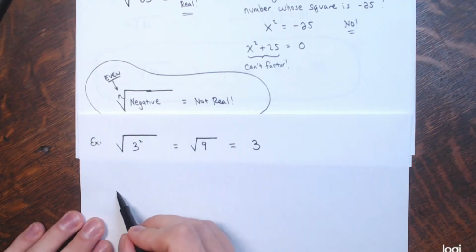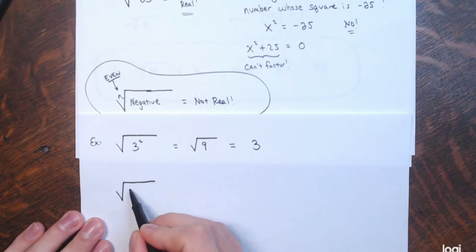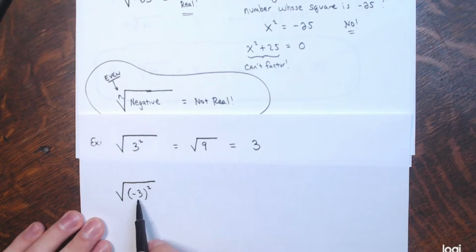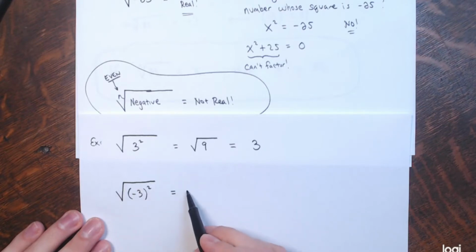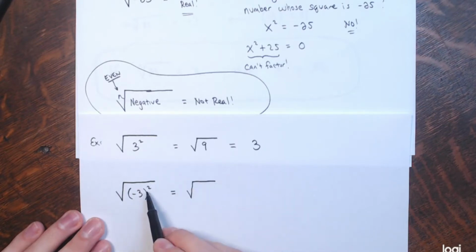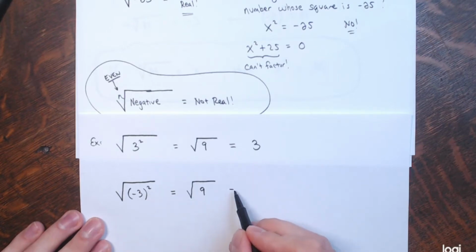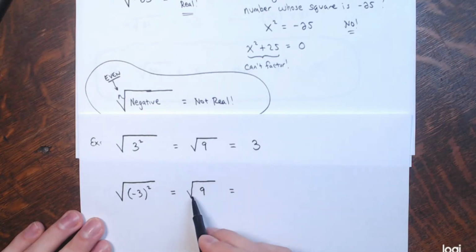Now look at this other one. What about the square root of negative 3, in parentheses, to the second? Now it's just like any other grouping symbols. You simplify what's inside first and then take the square root. So this is the square root of, now negative 3 squared is positive 9. And as we just set up, this symbol means the principal, the non-negative square root of 9, which is again positive 3.